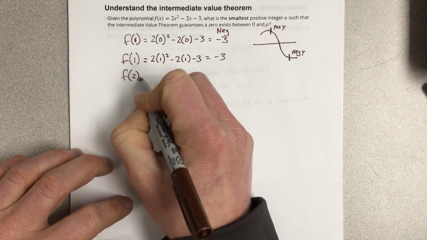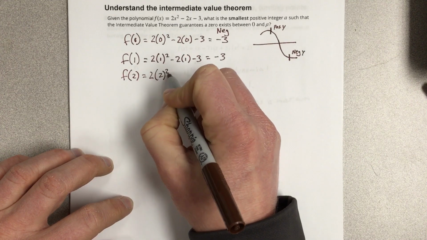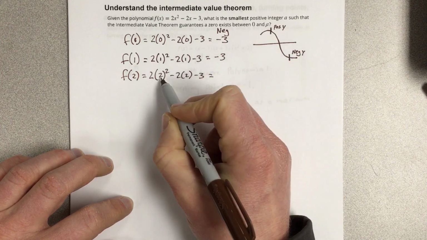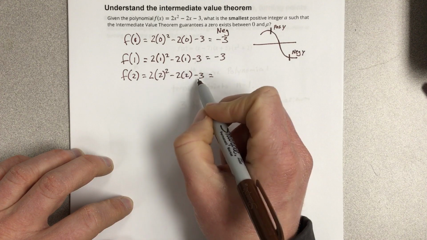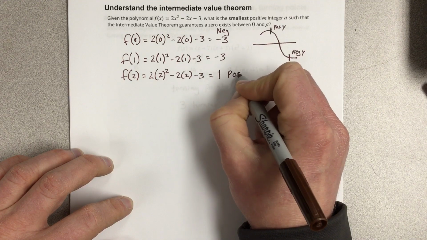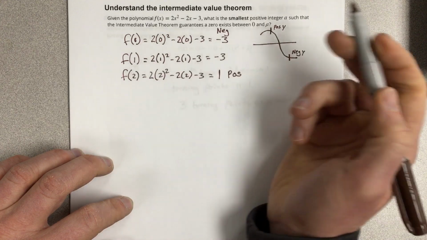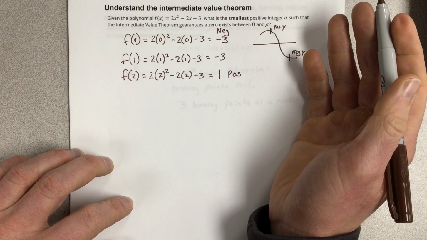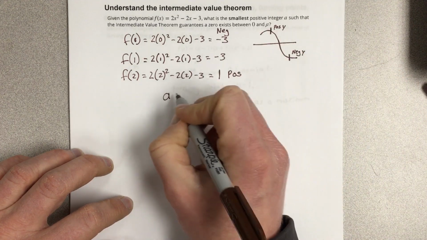I'm going to use f of 2 now. So that's 2 times 2 squared minus 2 times 2 minus 3. This would be 2 squared is 4 times 2 is 8. 8 minus 4 minus 3 is 1. So this is a positive number. This is a negative number. That means that between these x values, 0 and 2, there exists a 0 in there. There exists a solution in there. So we would say that a would have to be 2.